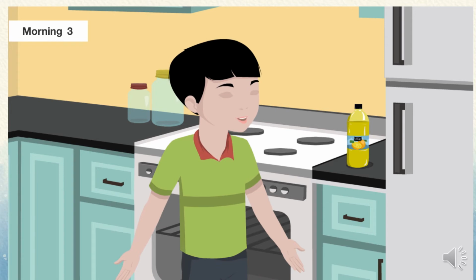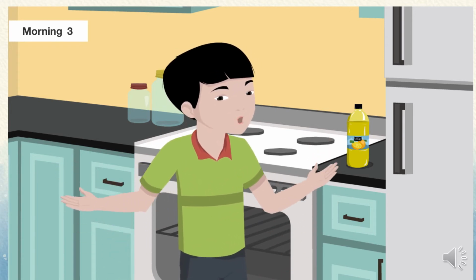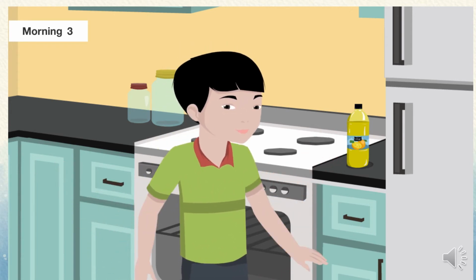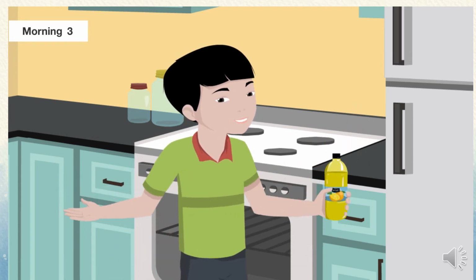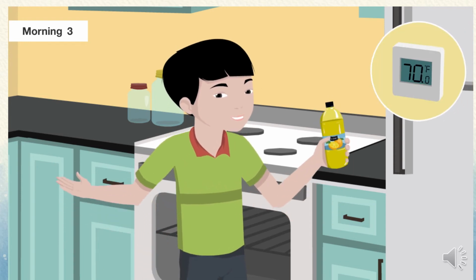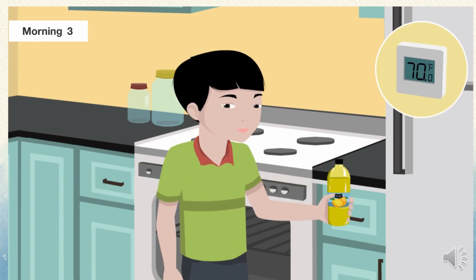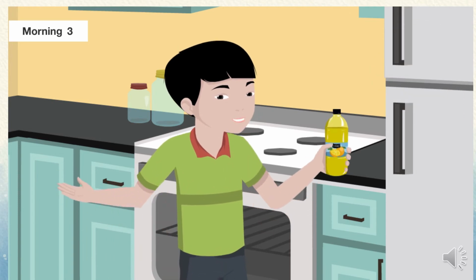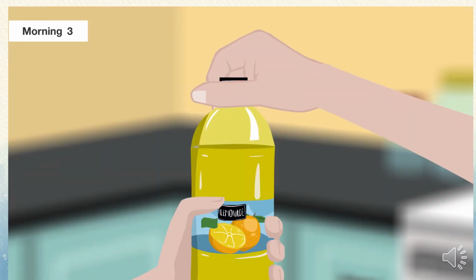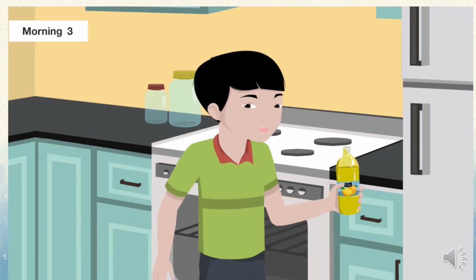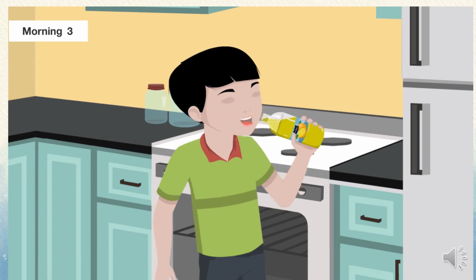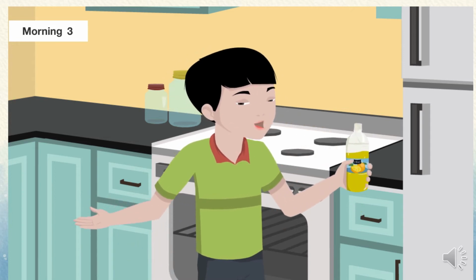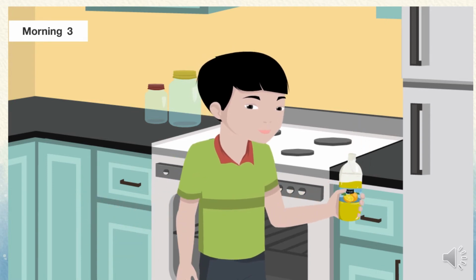Yesterday, I left a frozen bottle of lemonade on the counter. I wonder what happened to it. Let's find out. Look at the lemonade. It's turned back into a liquid. The warm air in the kitchen made the frozen lemonade melt. I wonder, does it still taste like lemonade? Yes, it's still lemonade. The freezing and melting haven't changed it a bit. Think I'll have another sip.